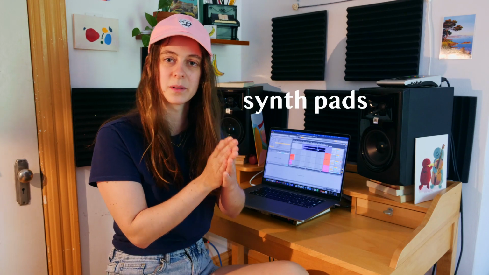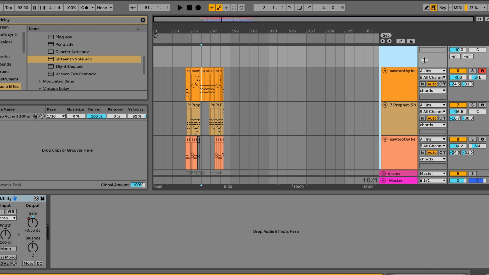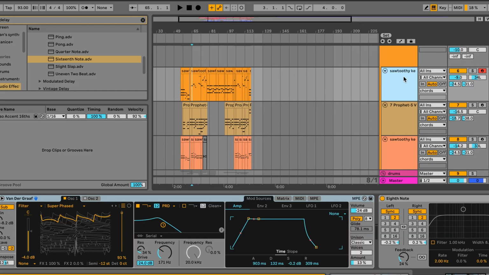We have some sort of synth pads. Let's add some synth pads. Okay, I did this with a couple of instruments. The first one is a stock Ableton plugin called Vandergraaf. I still don't know how to say that, but I love this guy.